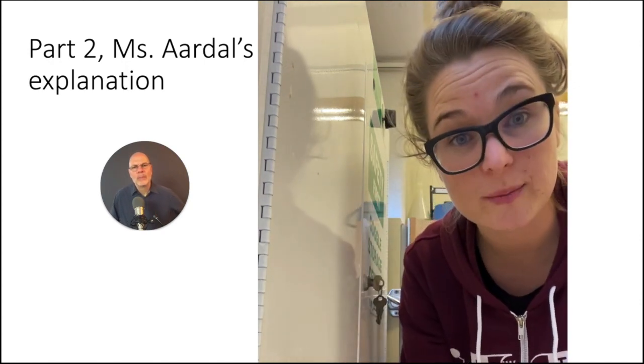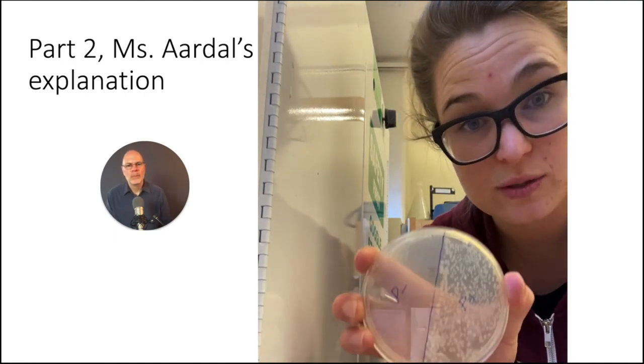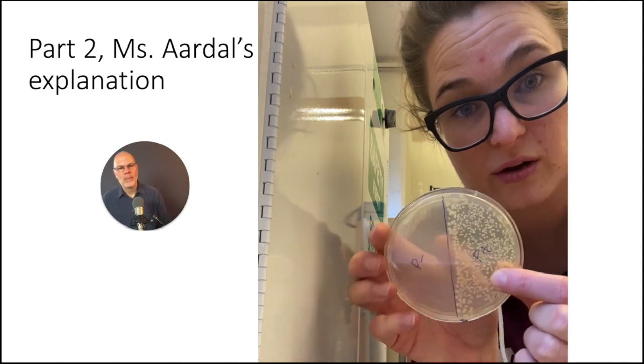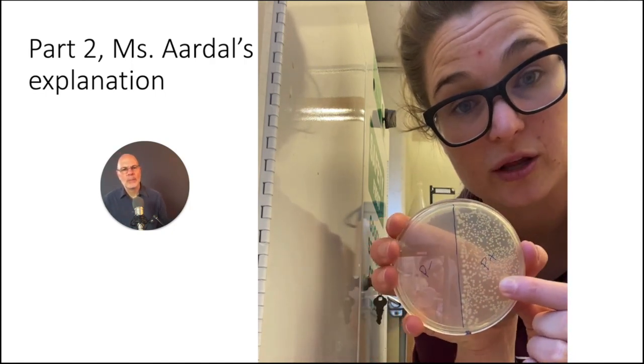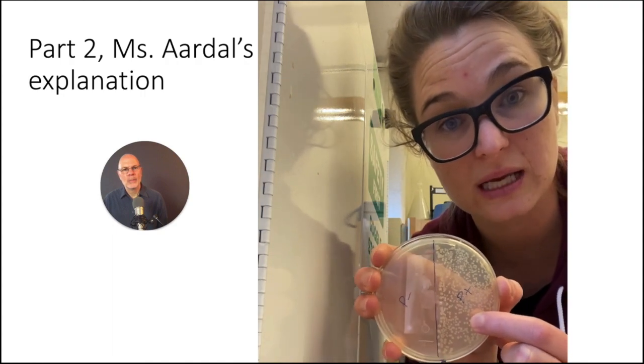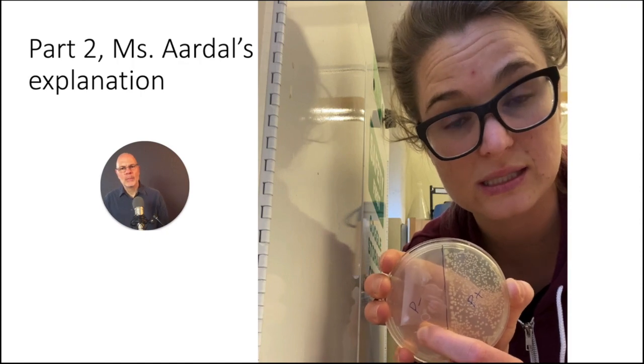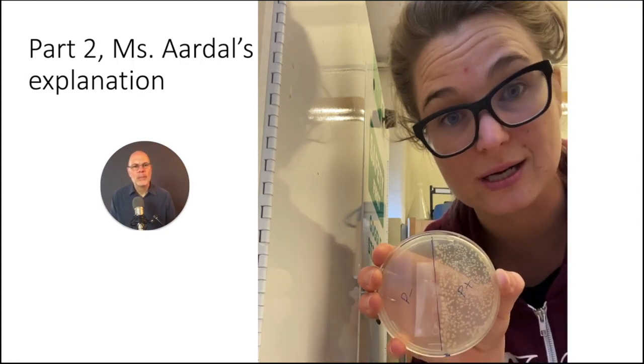Up next, we're going to talk about the LB amp plate. This plate had ampicillin inside of the gel. And you can see that we only had growth of our bacteria on the P positive side, the bacteria that had the plasmid in it. On this side, we did not have the plasmid that had the ampicillin resistance, and therefore these bacteria did not grow.